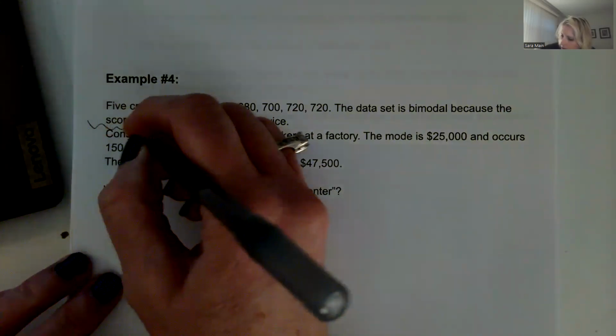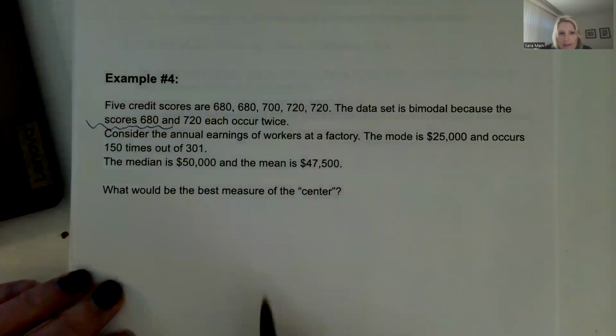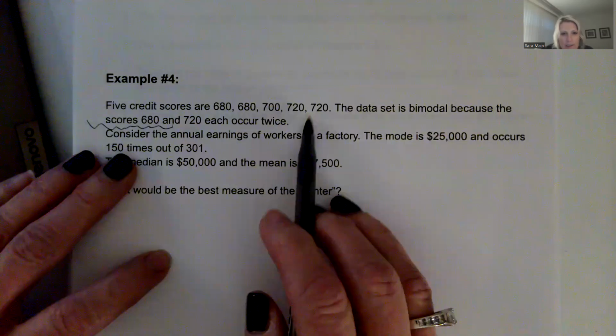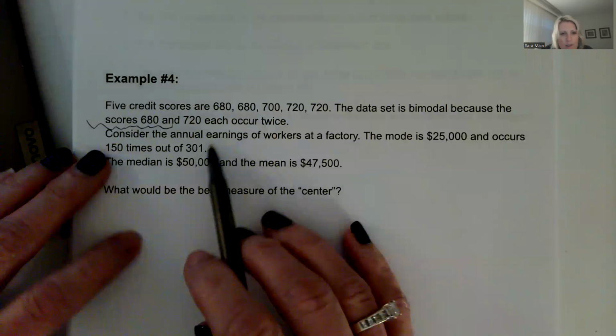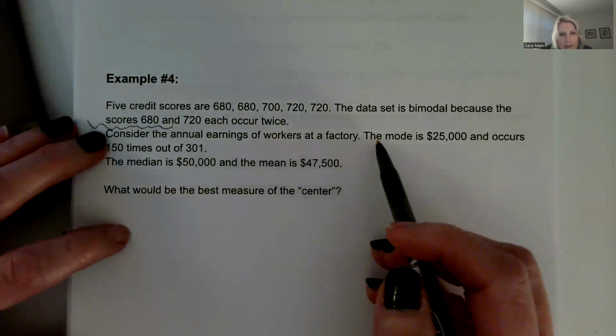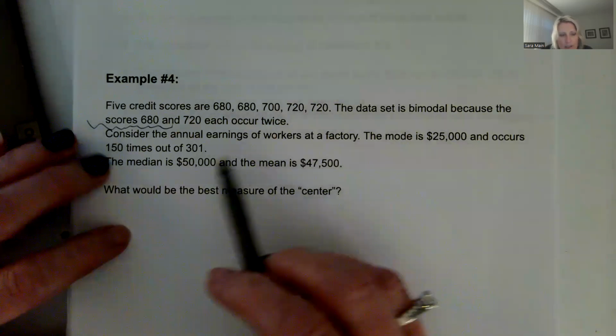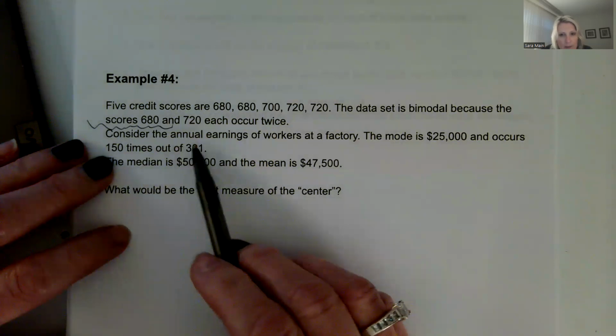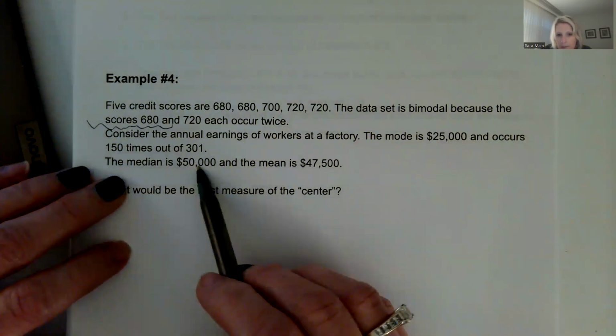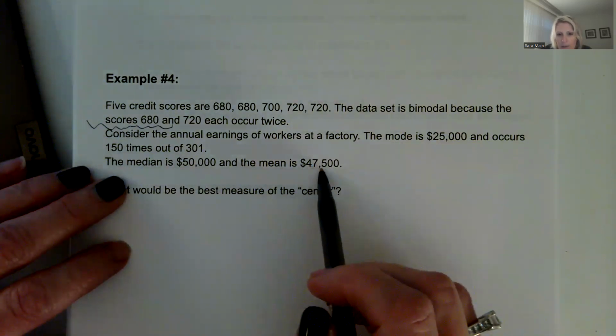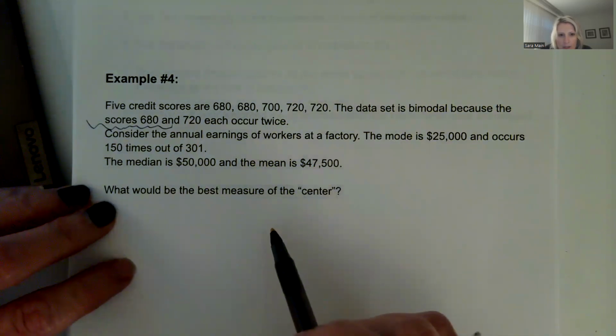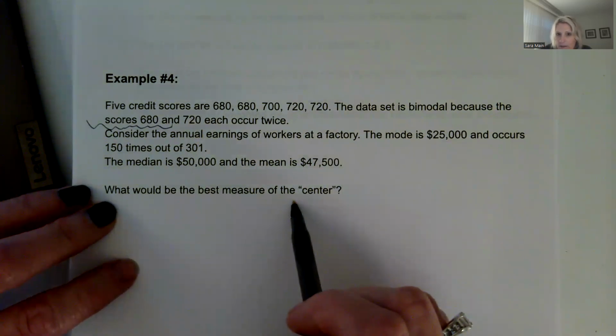Looks like this should really be a different example. I think I was just acknowledging that this is bimodal. So this is the actual example here. It says the mode is 25,000 and occurs 150 times out of 300. The median is 50,000 and the mean is 47,500. What would be the best measure of center?